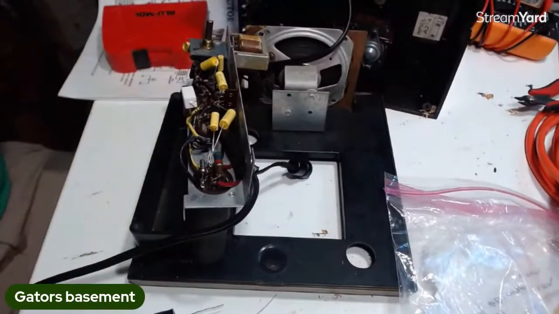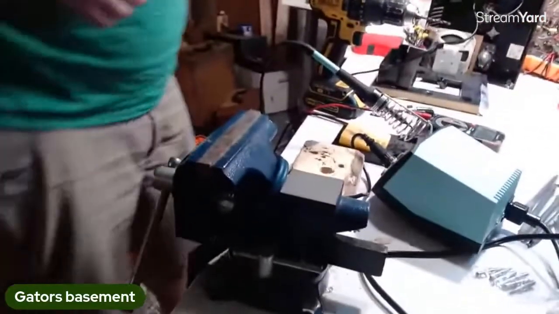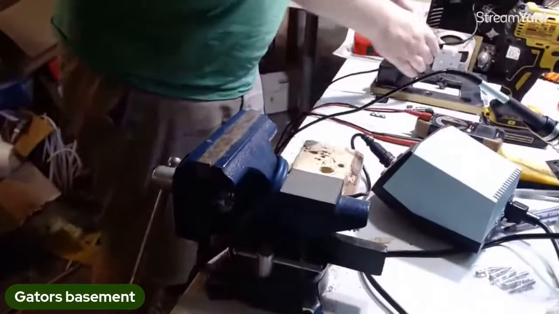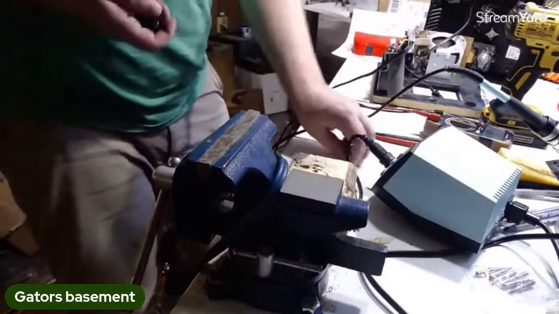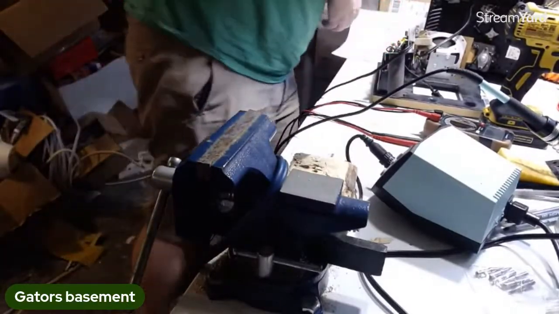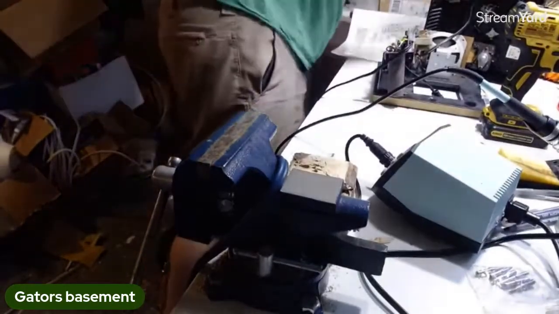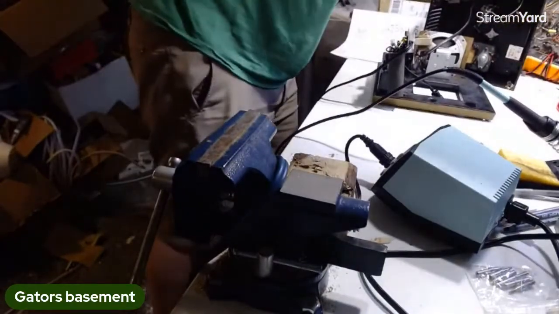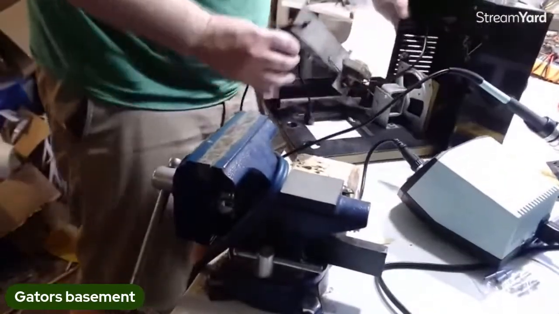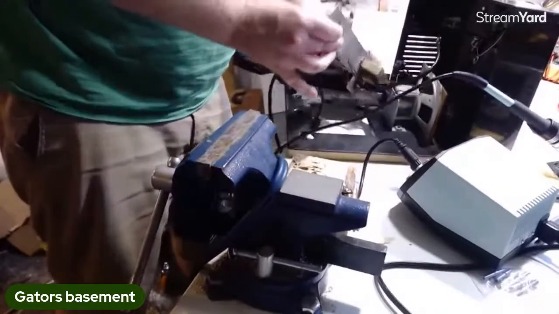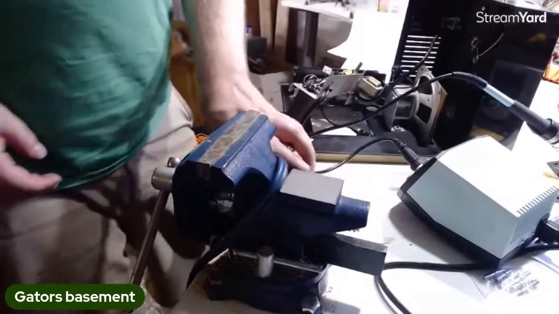Of course, having wires attached to all these things that don't come off easily keeps this complicated.